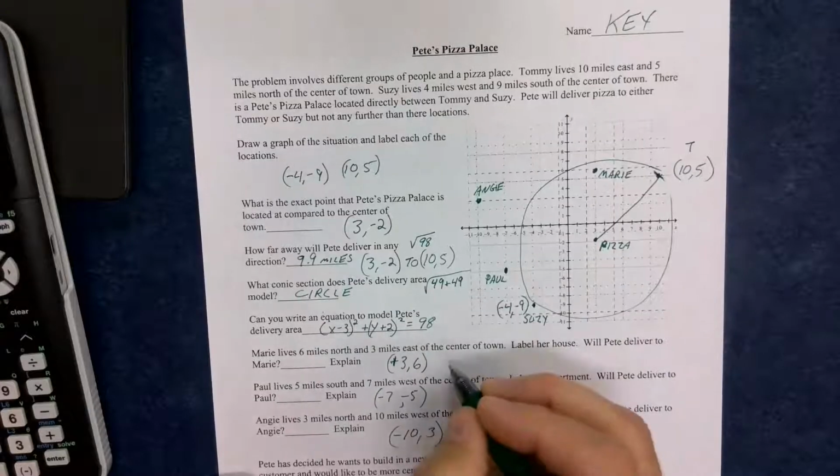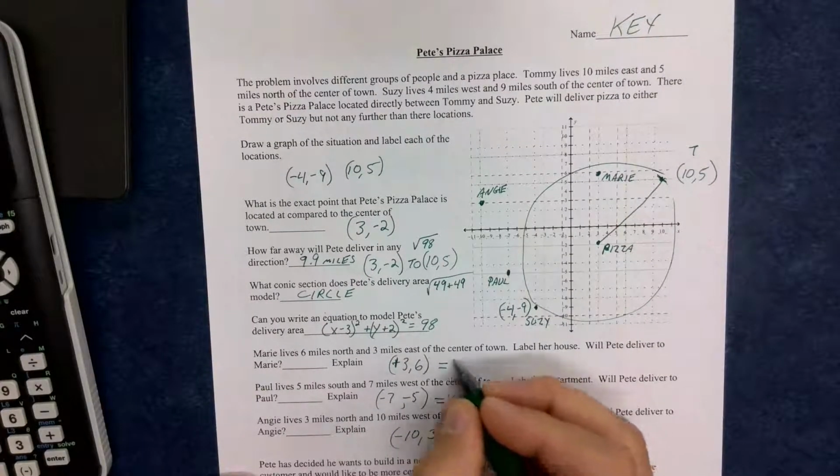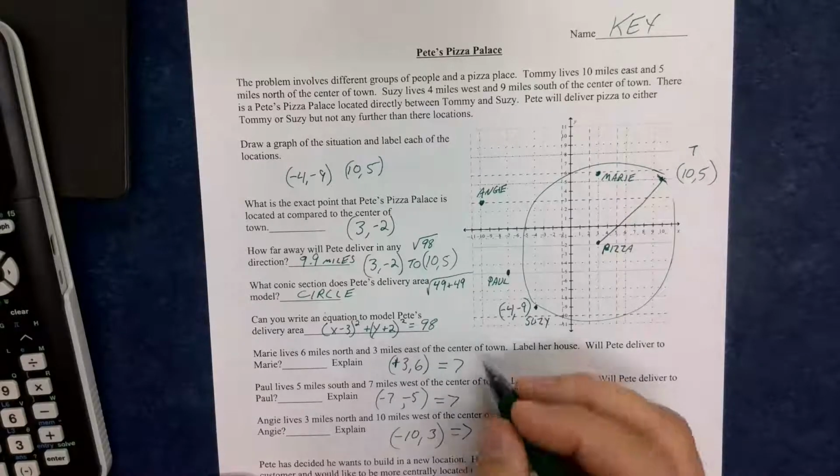So what we're going to do is plug all of these things in and find out what their values are, right? We said if they're less than 98, then it's inside the circle and they will deliver. If it is 98, it's on the circle and they will deliver. And if it's bigger than 98, then that's outside the circle and they won't deliver. Okay, so here we go.